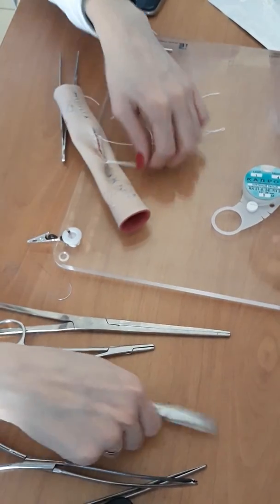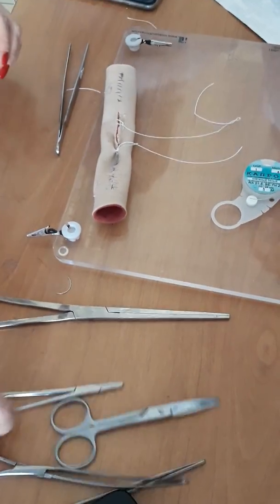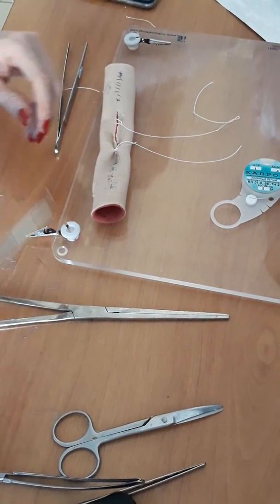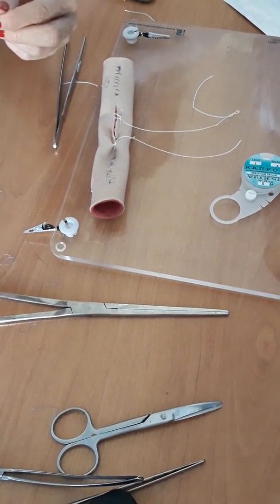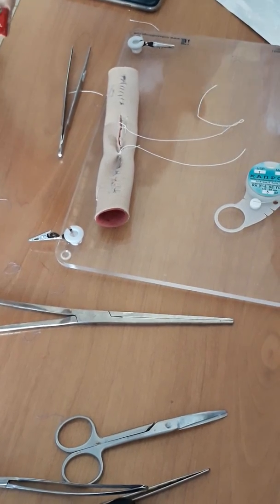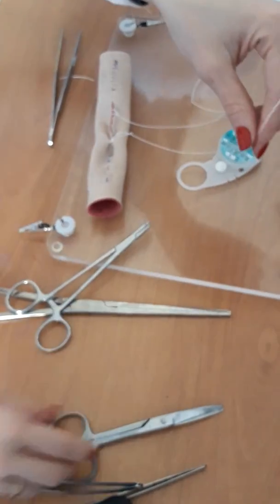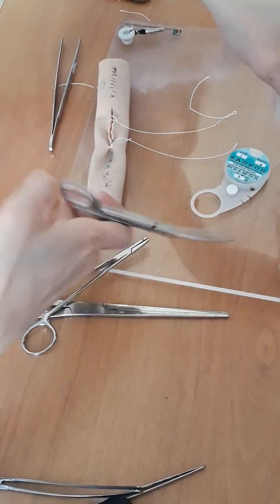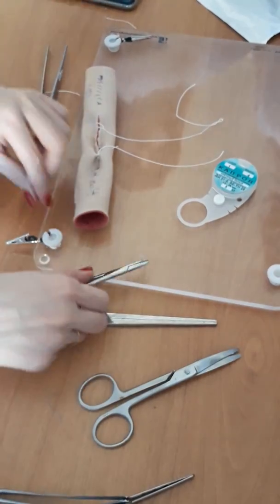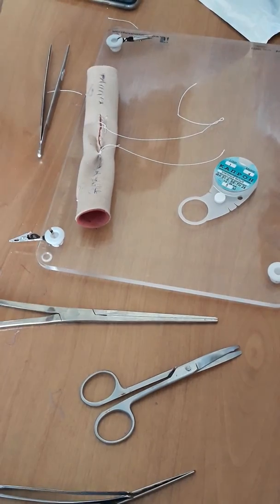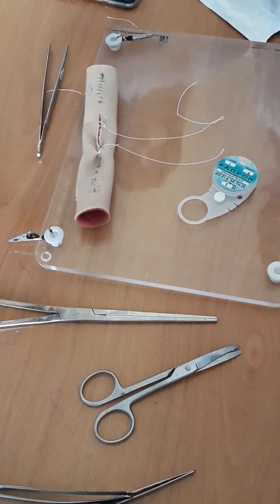Okay. After that, you should make the second Lembert suturing. Take the filament, 10 centimeters, not more, and make a second.